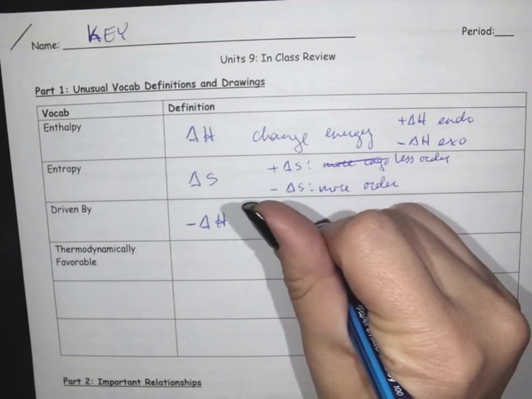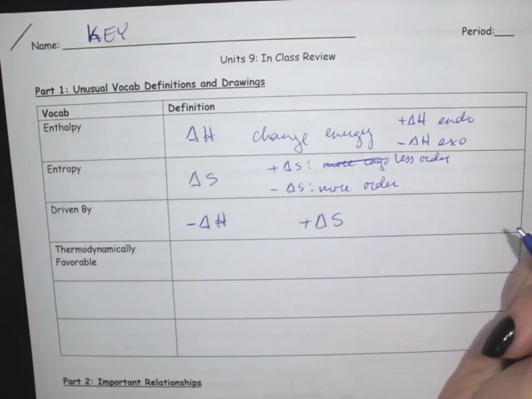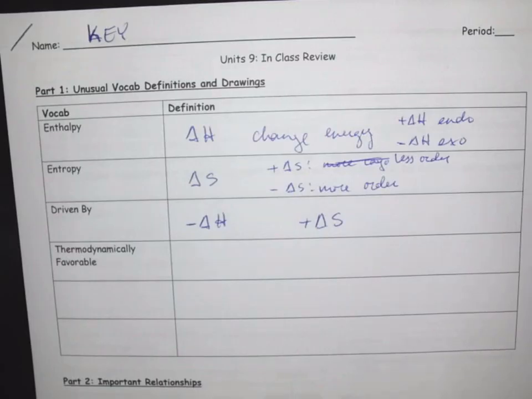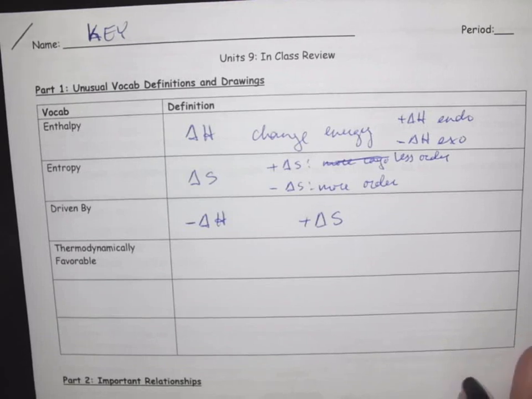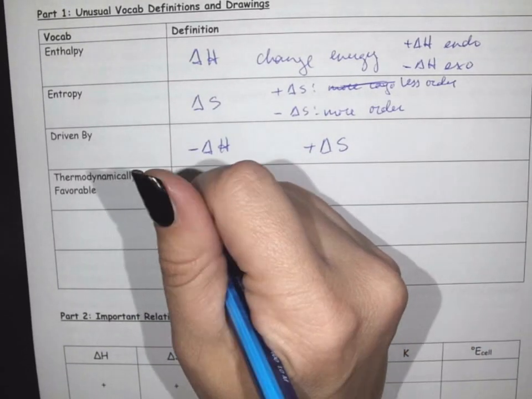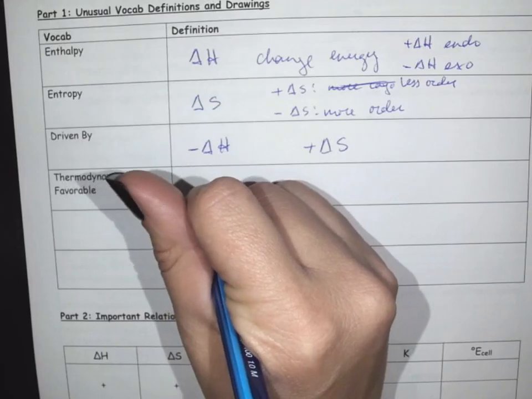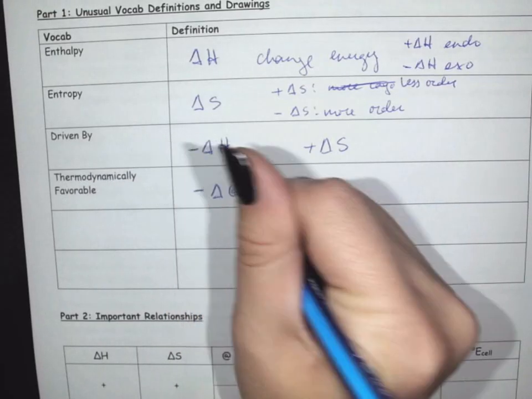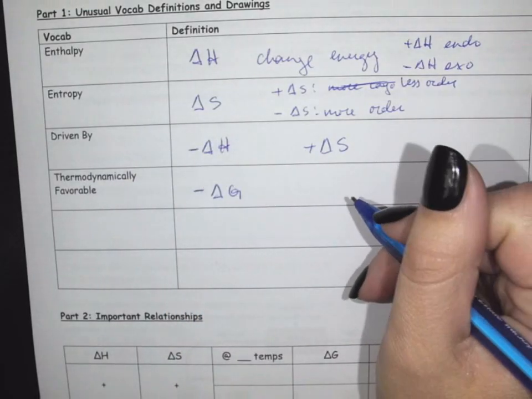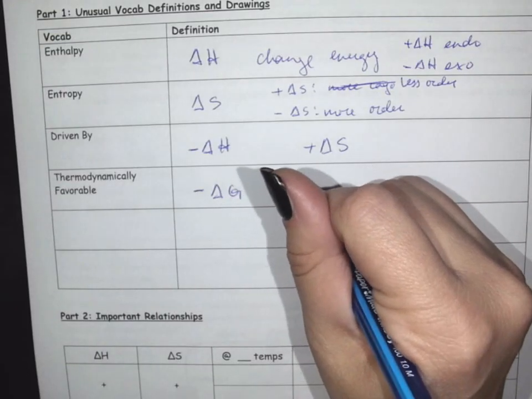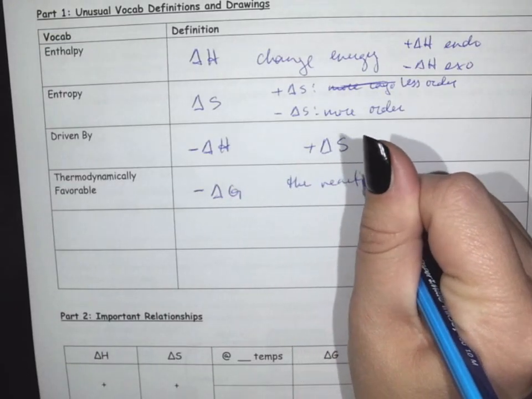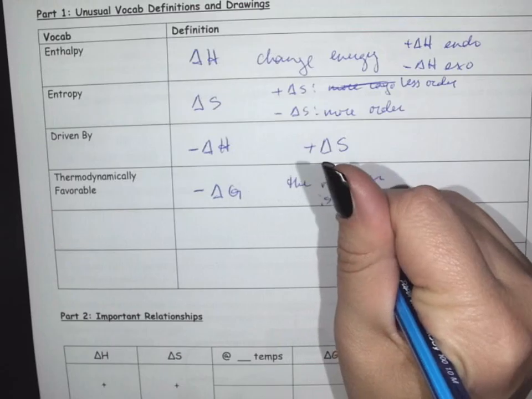Or the driver could be a positive delta S. So if you have a negative delta H, that would be the driver. If you have a positive delta S, then that's what would be driving a reaction to make it thermodynamically favorable, which means that we have a negative delta G. That Gibbs free energy is negative, and when that's occurring, the reaction is happening.